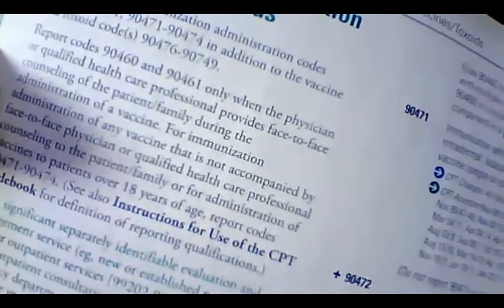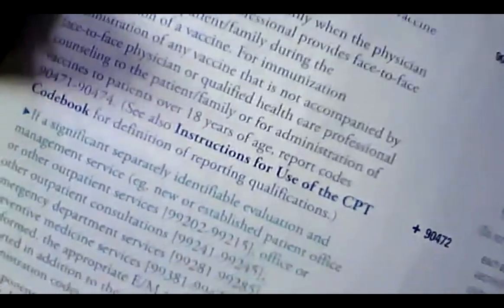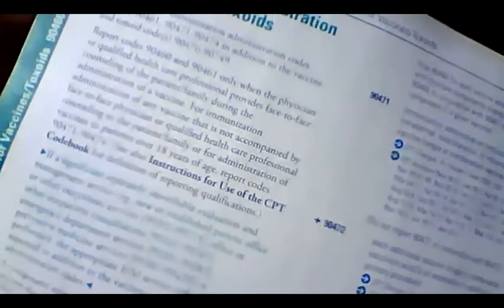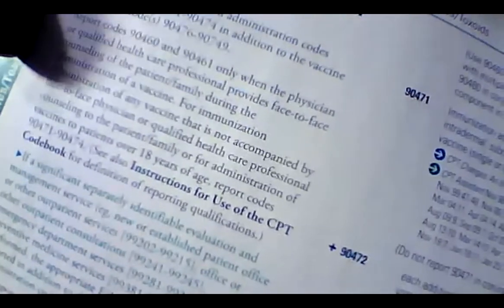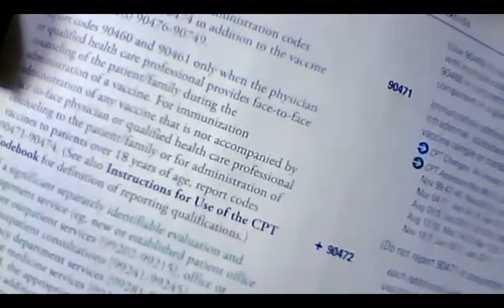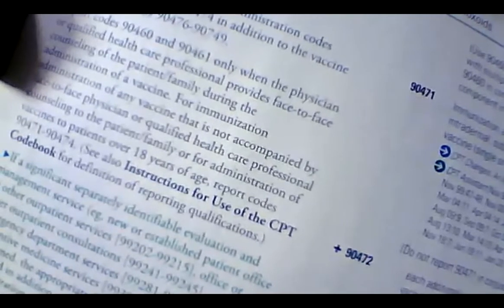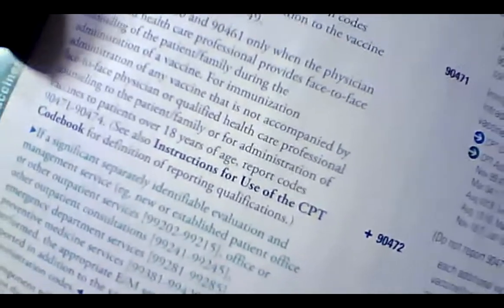These two codes are for use with children under 18 years of age to report when there's documentation of counseling and professional face-to-face services during the administration of the vaccination. If this is not indicated in your visit documentation, you would not use those codes even though the patient is under 18 years of age.